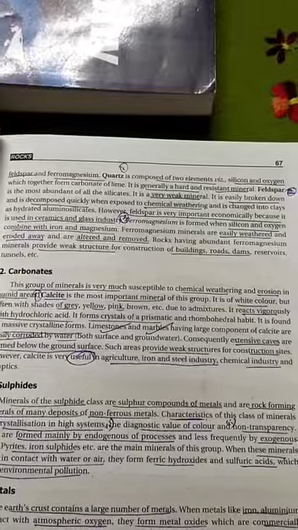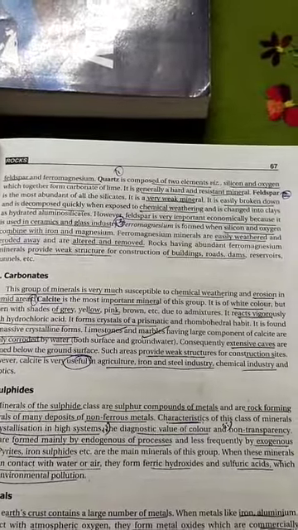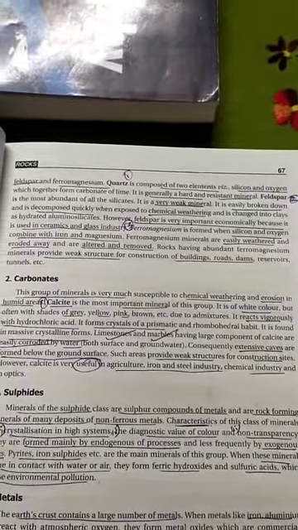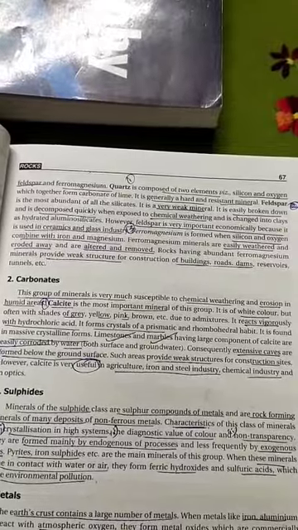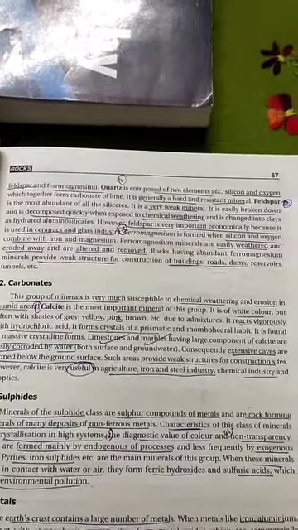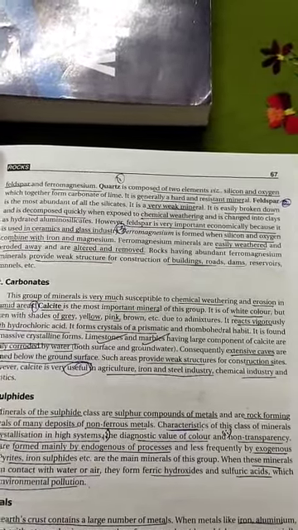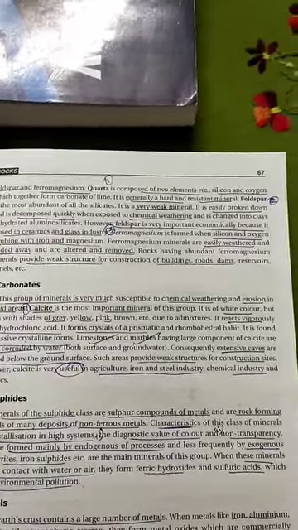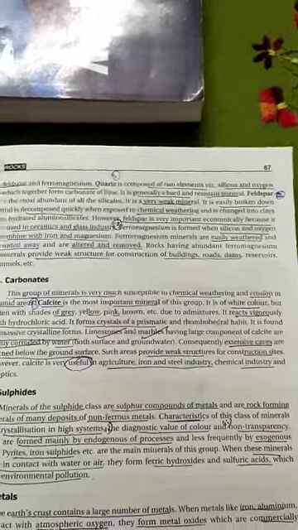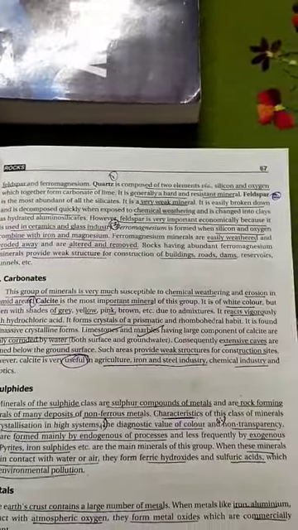It's of massive crystalline form. Limestone and marbles have large components of calcite, easily gets eroded or corroded by water. Consequently, extensive caves are formed below the ground surface. They are useful in agriculture, iron and steel industry, chemical industry, and in optics.